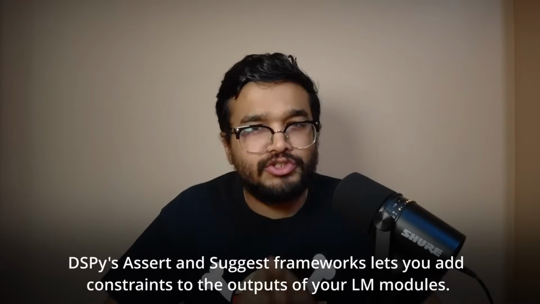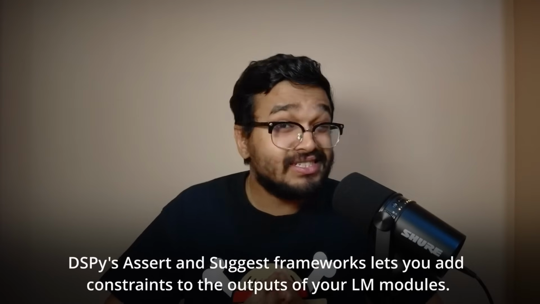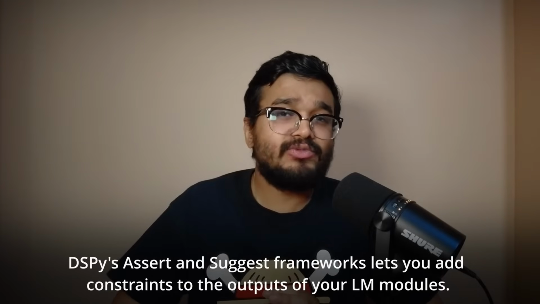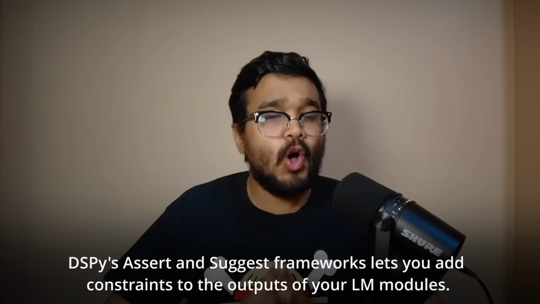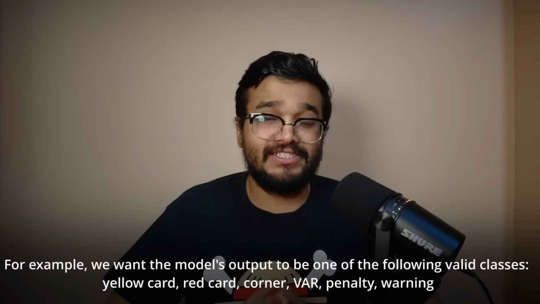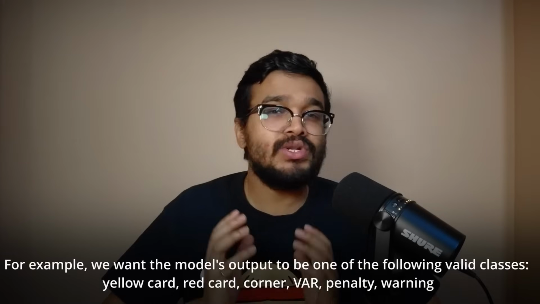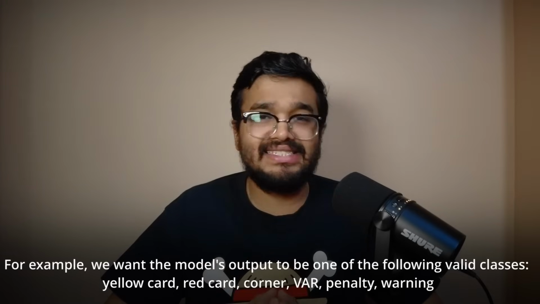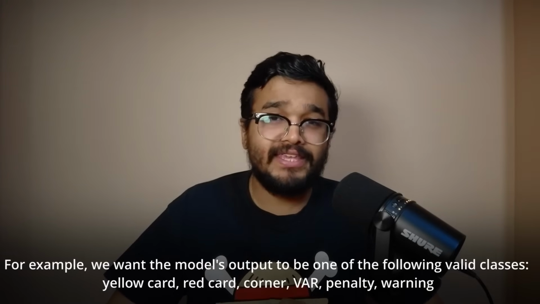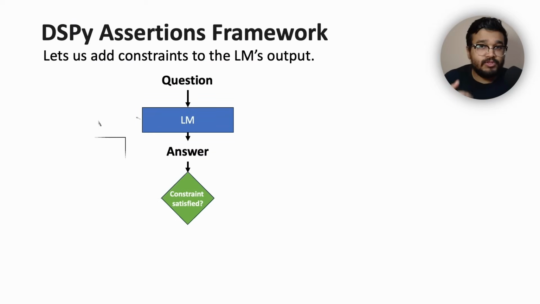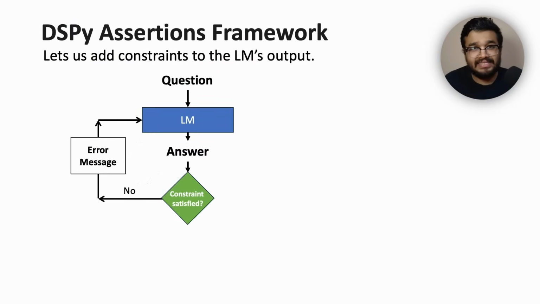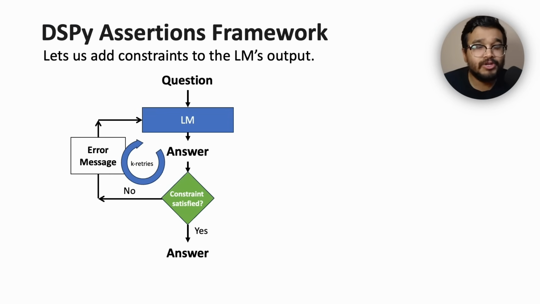This is also a good opportunity to talk about DSPy's Assert and Suggest framework. Whenever we want to add constraints to our LLM's output, we would use Assert or Suggest. For example, in this case, we want the model's output to always be one of the following categories. So we can add a suggest statement to nudge the LLM to predict within these 6 categories. So every time the LLM outputs something that's not one of these 6 categories, we're going to throw a custom error message as well as its previous output and ask the LLM to output the right thing.